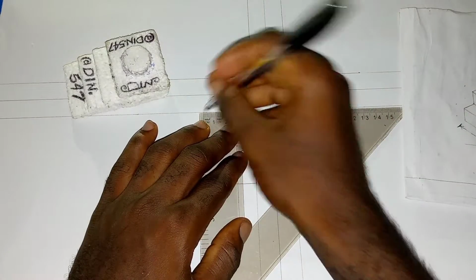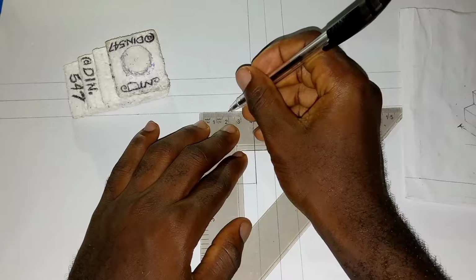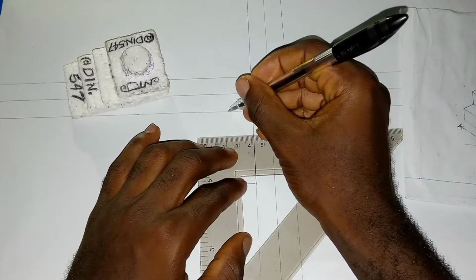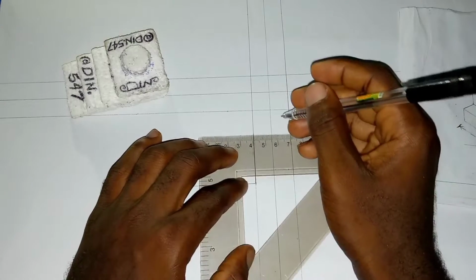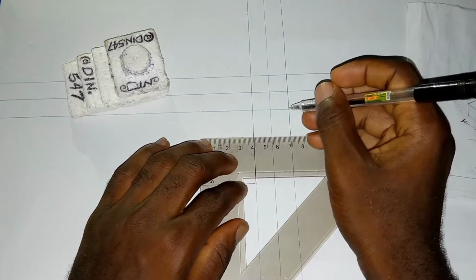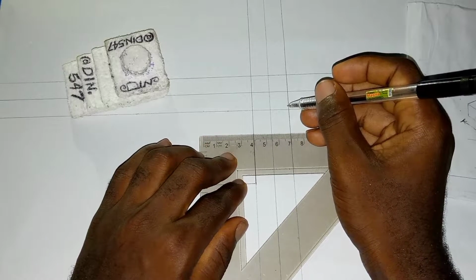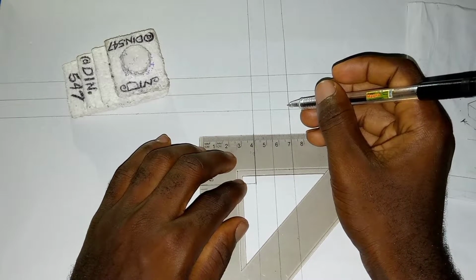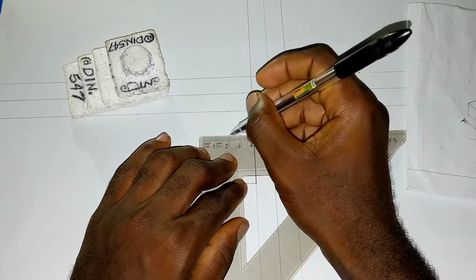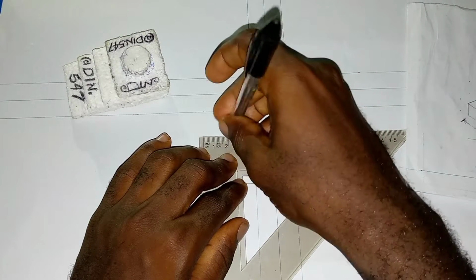which is at this point. Then half of it, which is 2 centimeter, we also indicate that. Now from this point we are to measure out 4 centimeter also, which is this point. We also indicate half of it, which is this point.